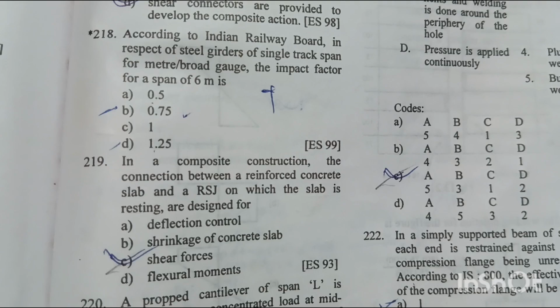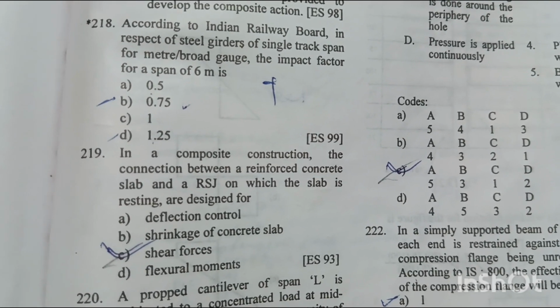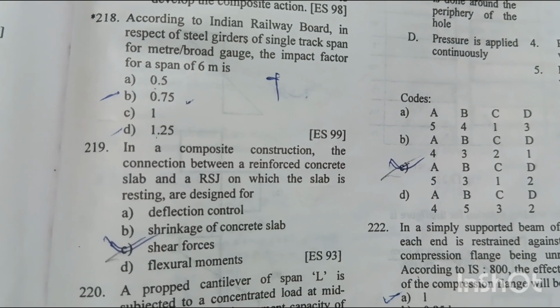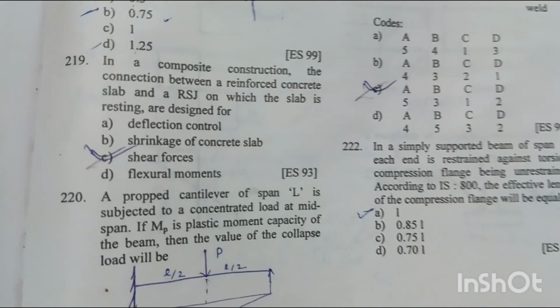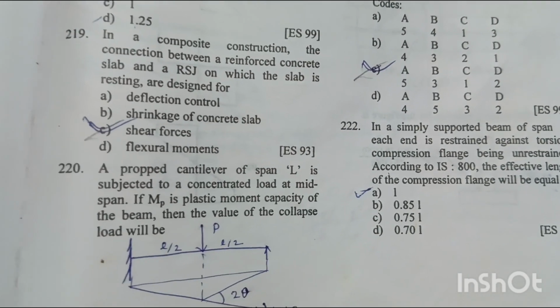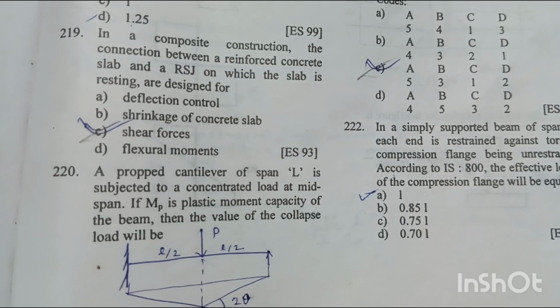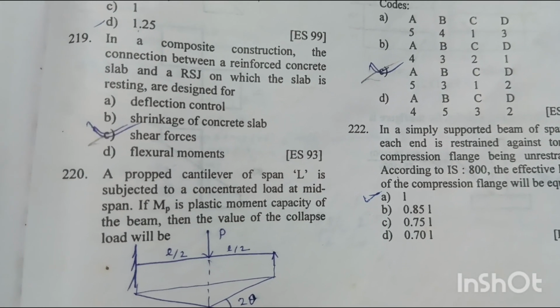Question number 219. In a composite construction, the connection between a reinforced concrete slab and a RSJ on which the slab is resting are designed for shear forces. Option C is the right answer. Question number 220. A propped cantilever of span capital L is subjected to a concentrated load at the midspan. If MP is the plastic moment capacity of the beam, then the value of collapse load will be.